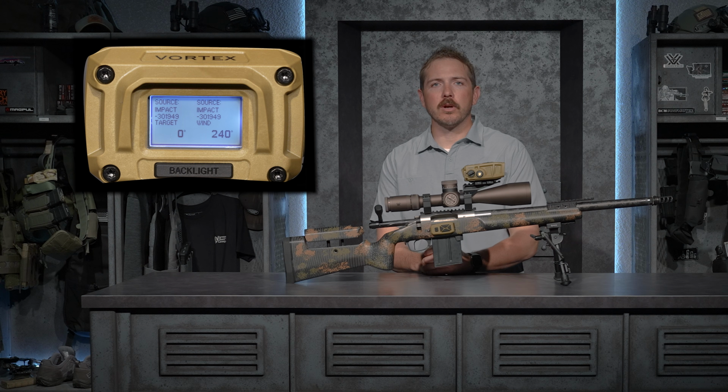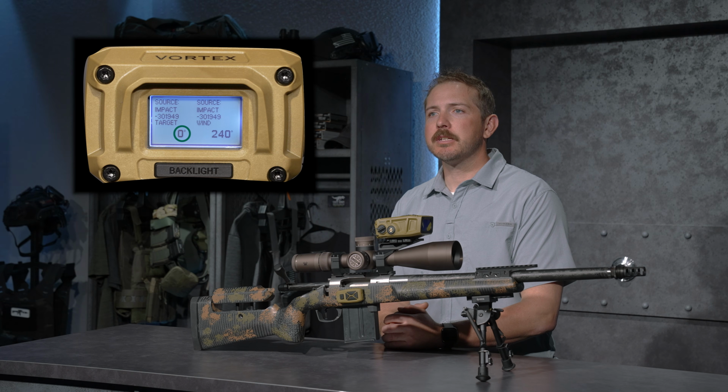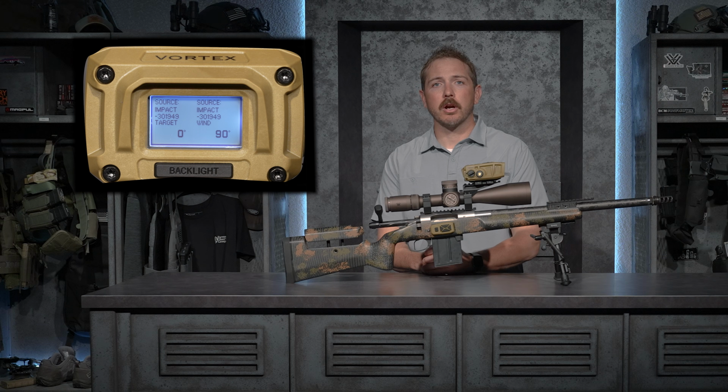Hitting the measure button once more will open the wind and target direction screen. This screen displays both the direction of the target from the shooter along with the direction of the wind in degrees. This screen also lists the sources of each of these data points. A target due north of the shooter is displayed as 0 degrees. Wind blowing from east to west will display as 90 degrees. Press the wind bearing capture button to exit and return to the range ready screen.